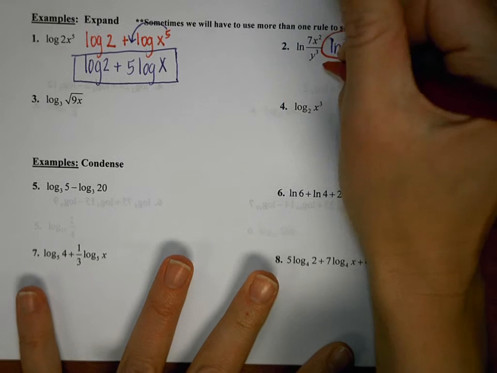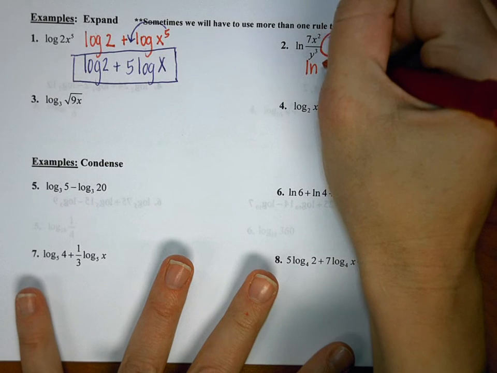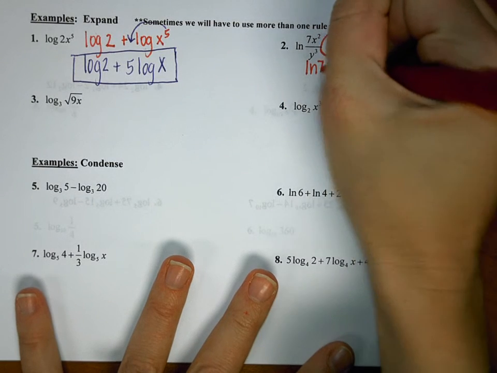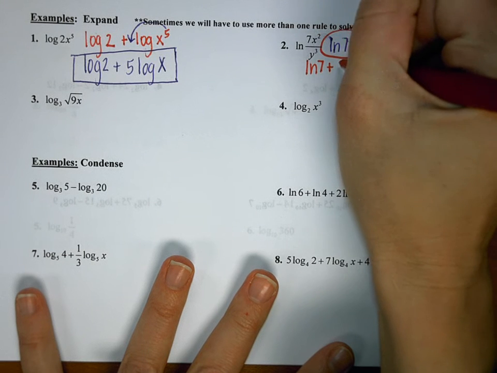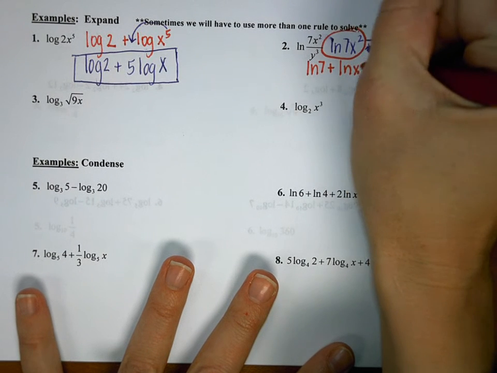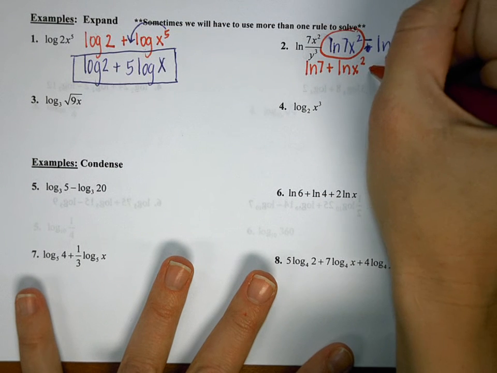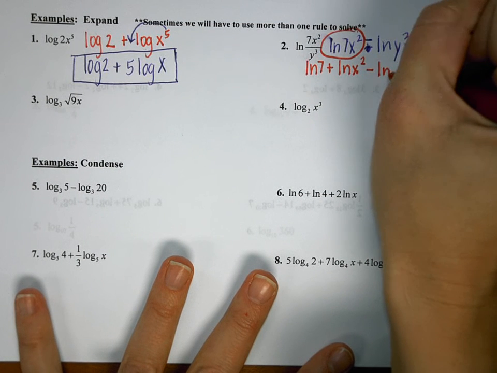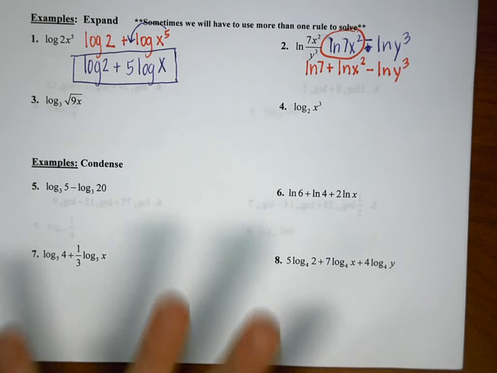They're adding. So we'd write natural log of 7 plus natural log of x squared. And then I still have minus natural log of y to the third.